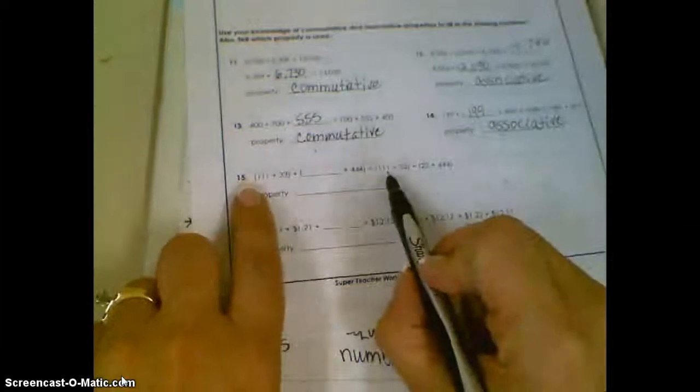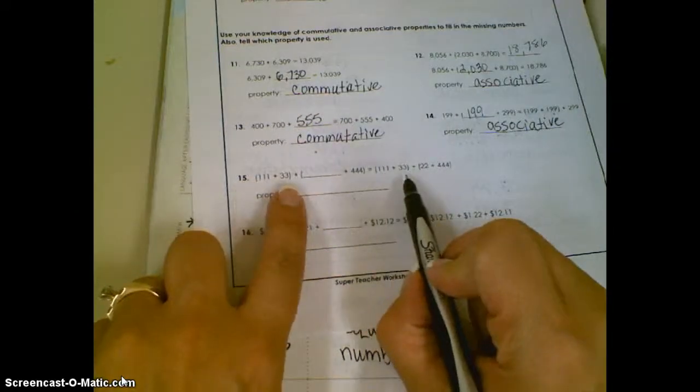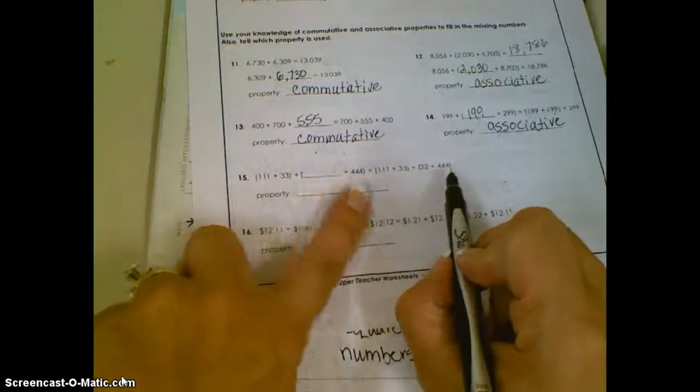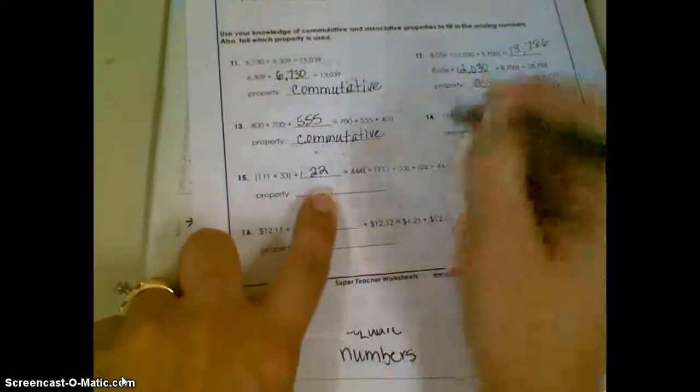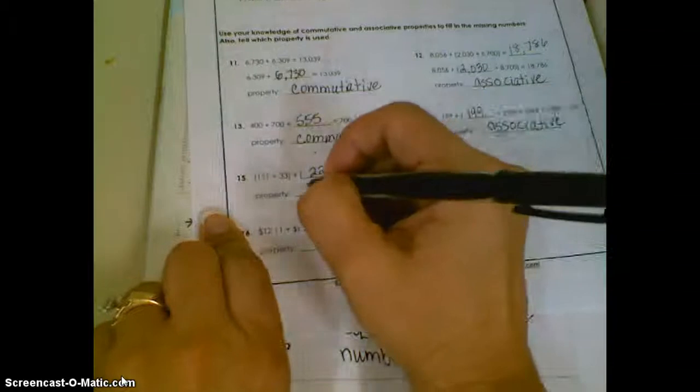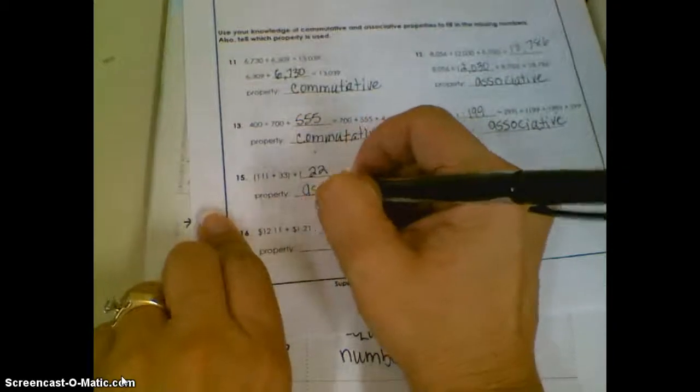On this side, very similar to 14, I see 111, I see a 33, I see a 444. What we're missing is the 22. And since they're in the exact same order, this would be considered the associative property.